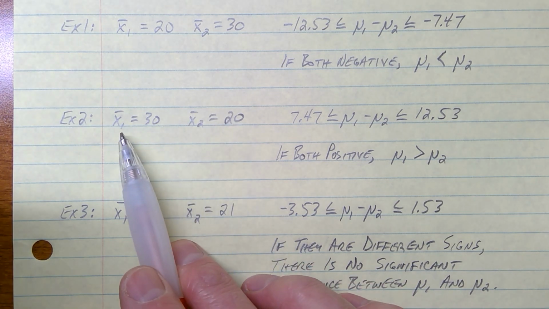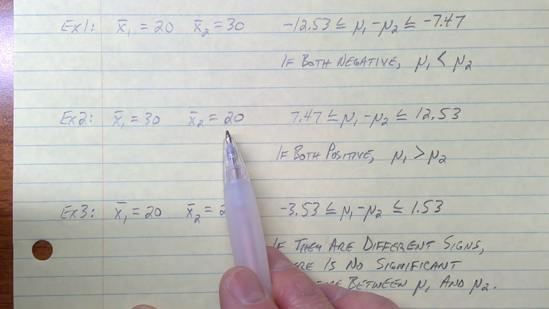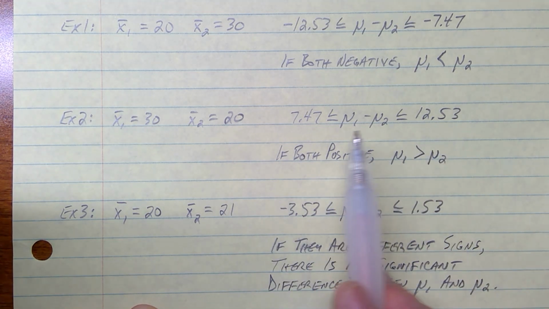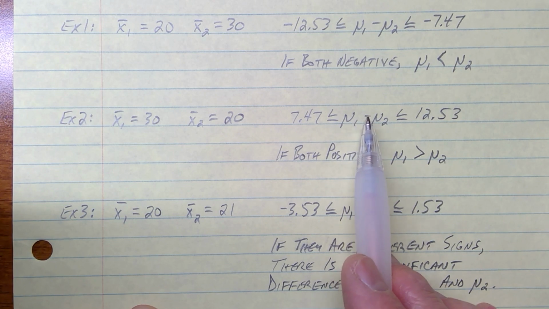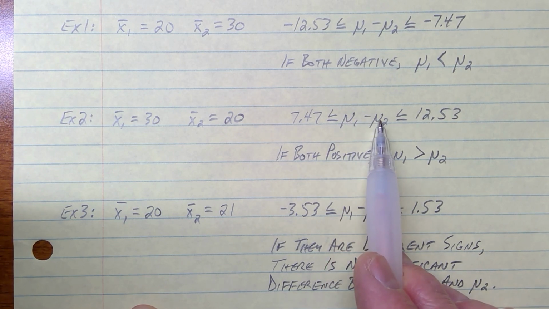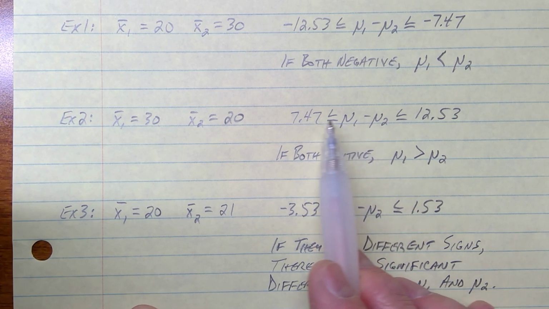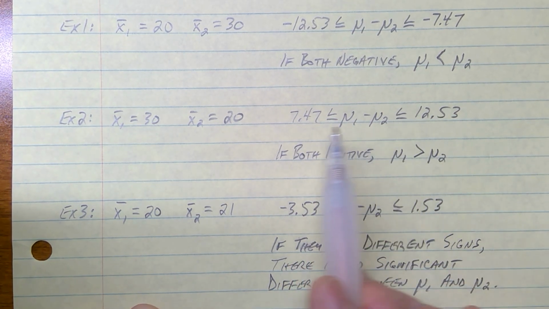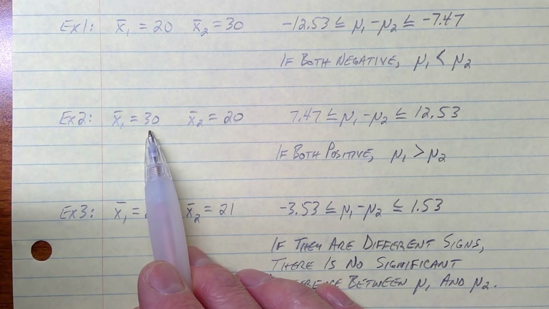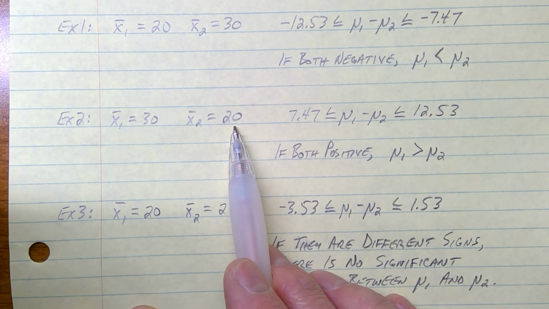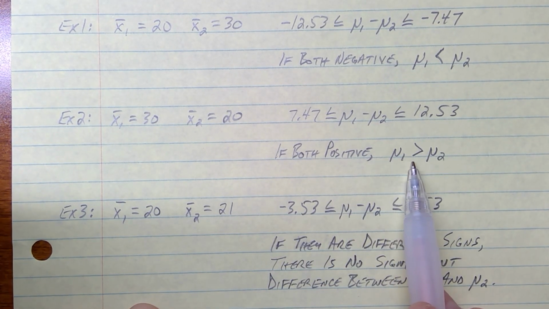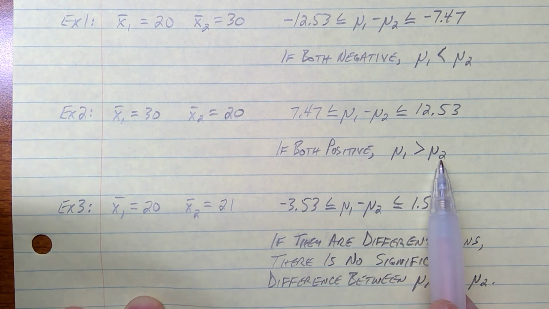It appears that group 1's class average is higher than group 2's class average. 30 is obviously higher than 20, but is it significantly higher? Well, I'm going to run it through the formulas, and I'll show you in a minute. I'll say the difference between the two population means is between two numbers, which are both positive. If they're both positive, I can say, yes, group 1's average is significantly greater than group 2's average.